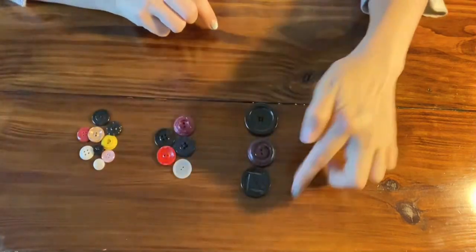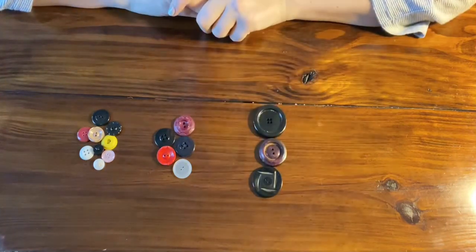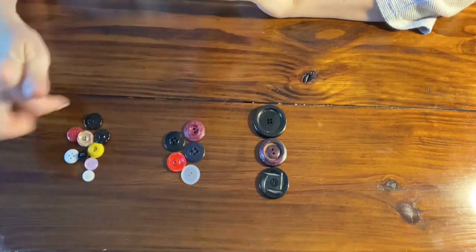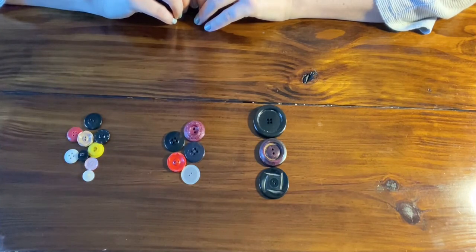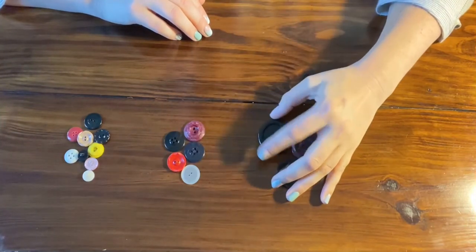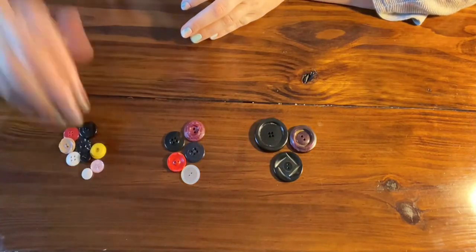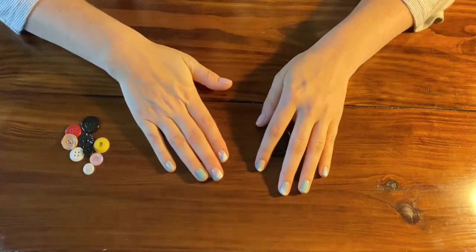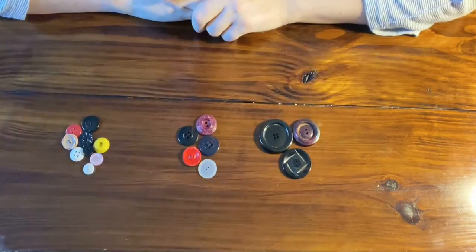What do you notice about these buttons over here? What group would you call this? And what do you notice about all the buttons over here? What group would you call this? I noticed that all of these buttons are big, so I put them together because they're all big or large buttons. These are all small buttons, so I put all the smaller buttons together, and in the middle I have the medium-sized buttons. So I sorted my buttons by size.